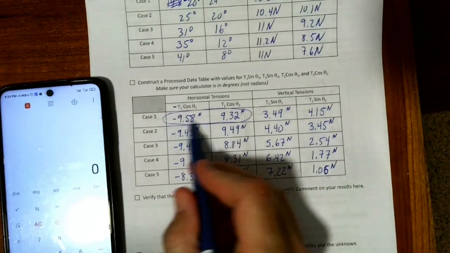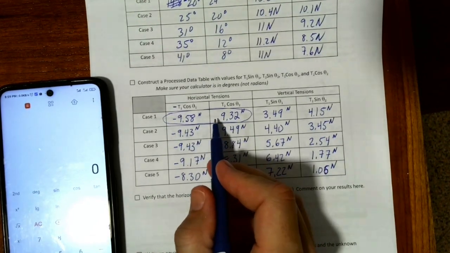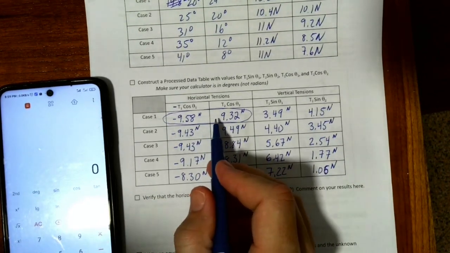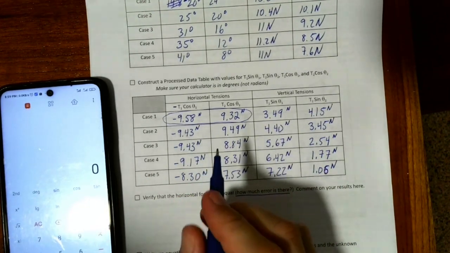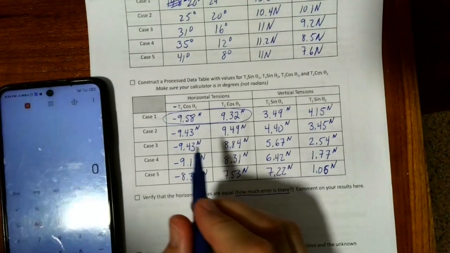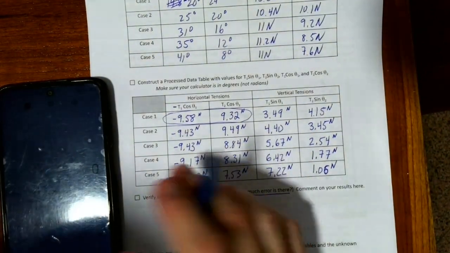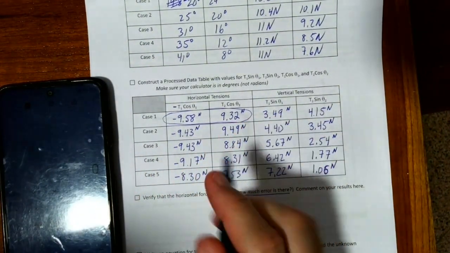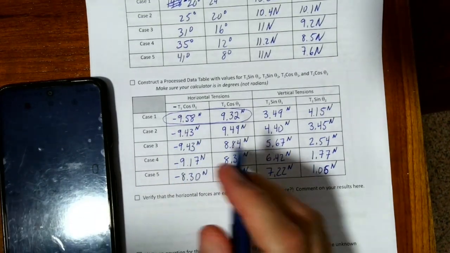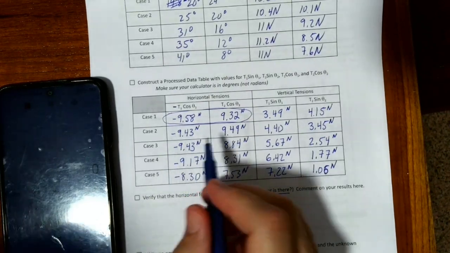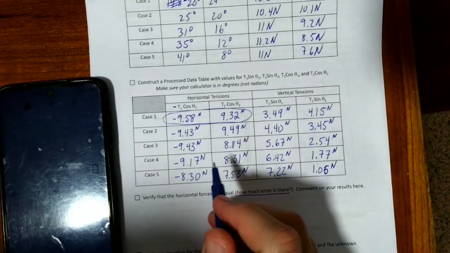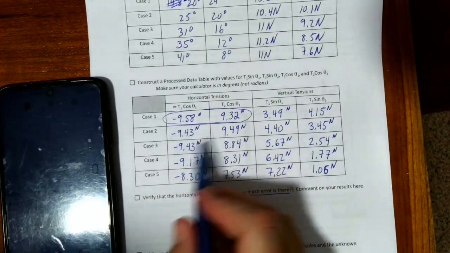I mean, especially here in the beginning, those are really, really close, especially within the amount of error that we believe there is. If you looked closely at the spring scales, each mark was about 0.4, which means easily our error could be plus or minus 0.2. And obviously, because they're not perfect, we're going to get slightly more error than that. And so being off by a little bit is fine.